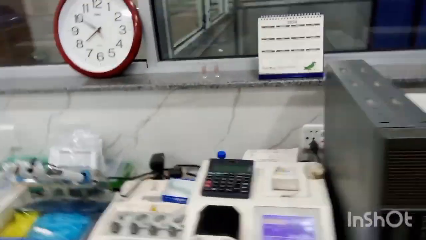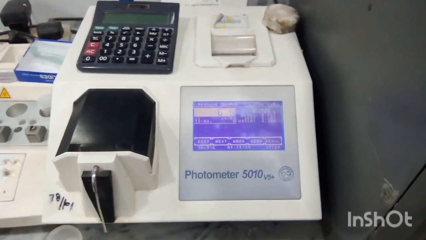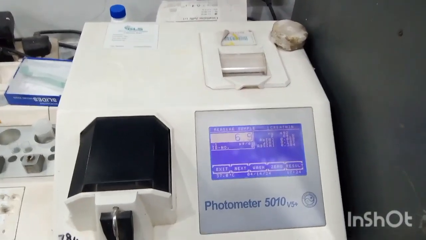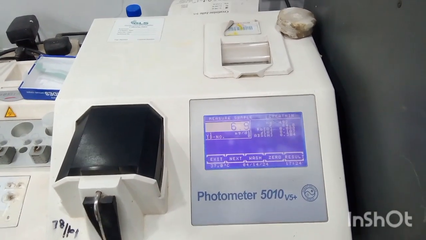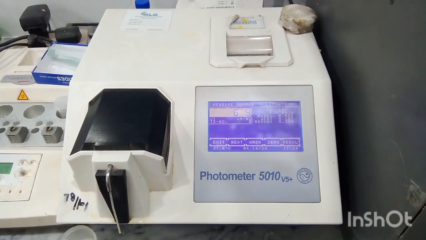Students, next we have got photometer. This is called manual photometer 5010. It also performs blood chemistry tests manually.